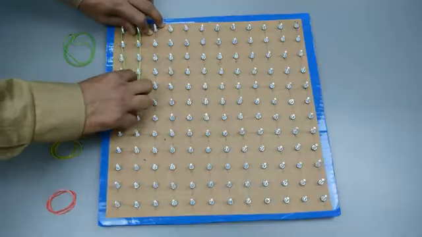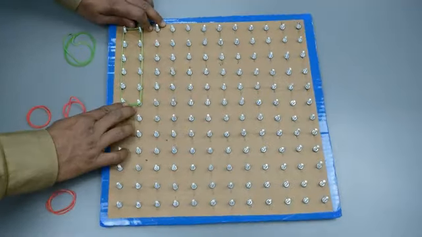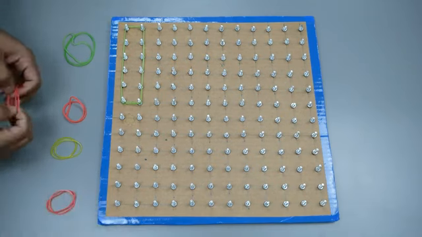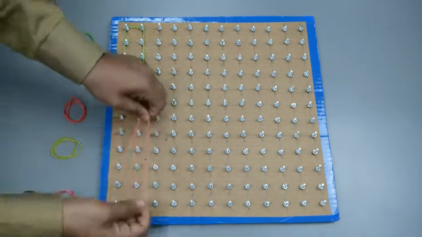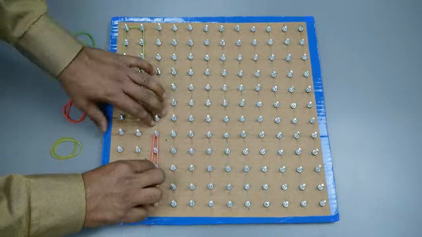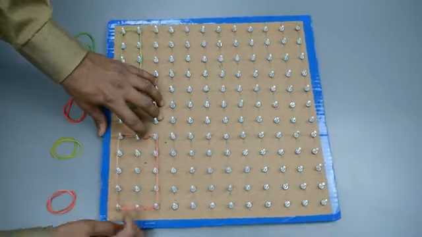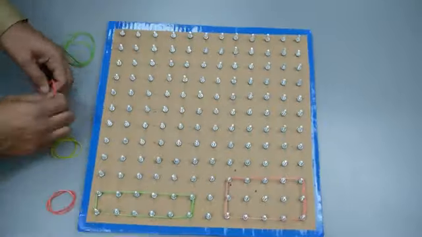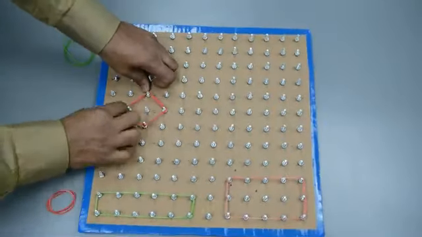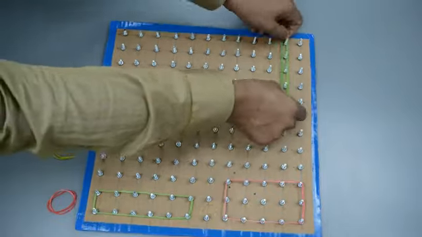Now, let us demonstrate how to calculate the area of a rectangle with an activity. Arrange the pins in rows and columns. Place each pin 1 cm away from the previous one. So, you will get many squares of sides 1 cm. Tell your students to make rectangles of any size using rubber bands or threads.